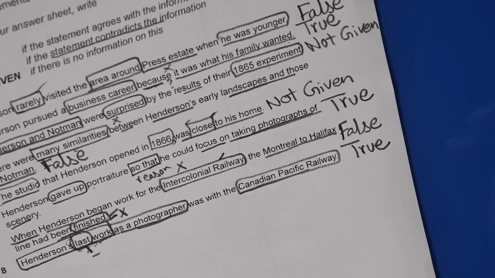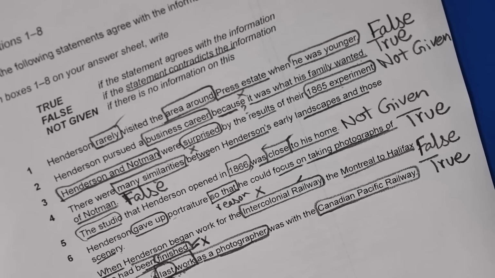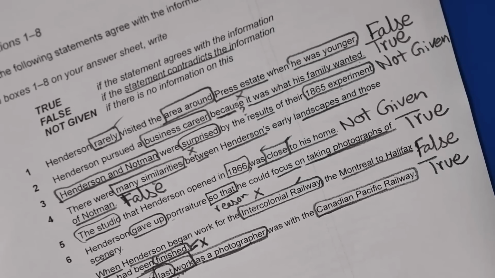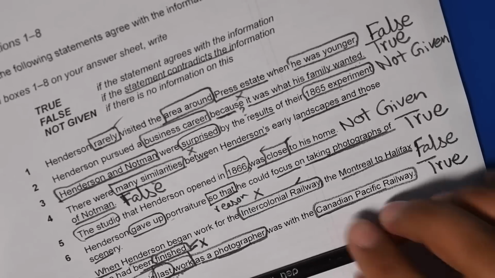See that, guys? I tried my level best to simplify true, false, not given as much as possible for you. Thank you very much. Welcome back. So guys, see that? True, false, not given has a certain mechanism. This question type has got a certain mechanism. If you follow the tips, if you read the questions carefully, and if you notice the words like rarely and all that, then it becomes easier for you.